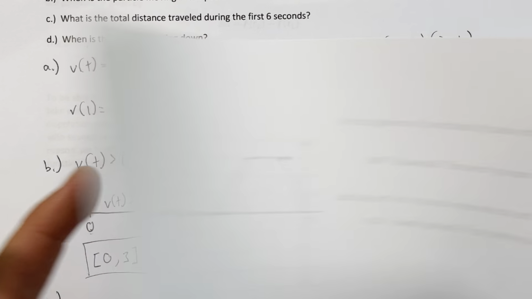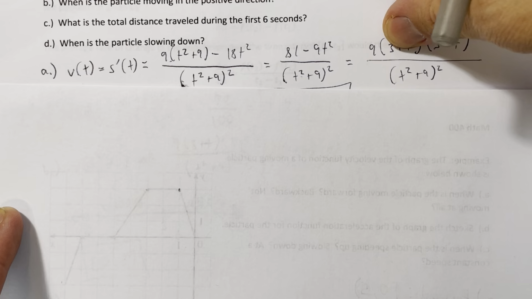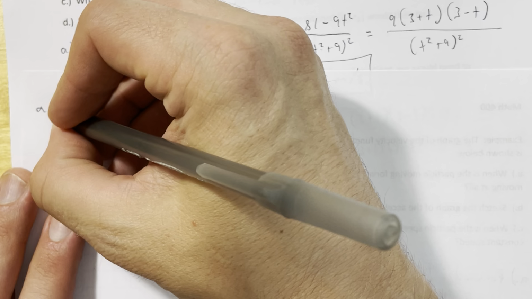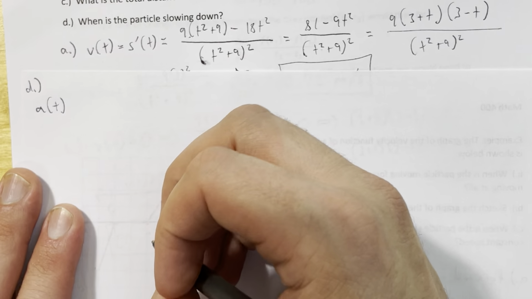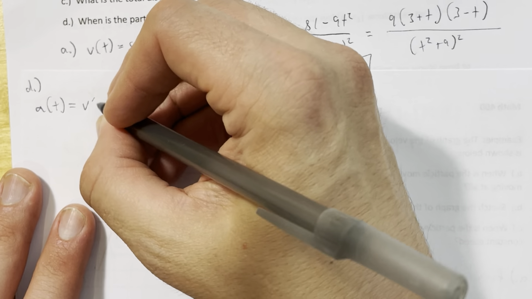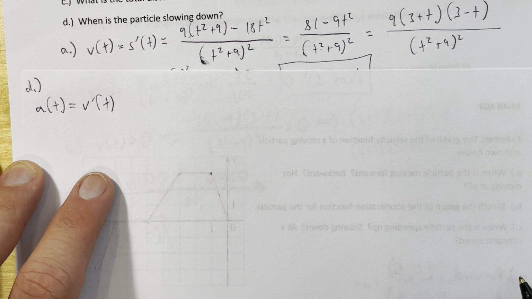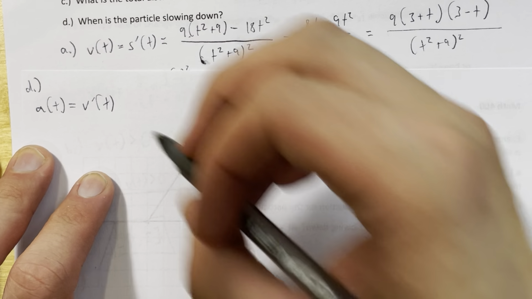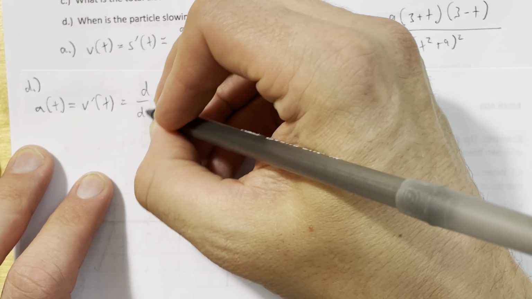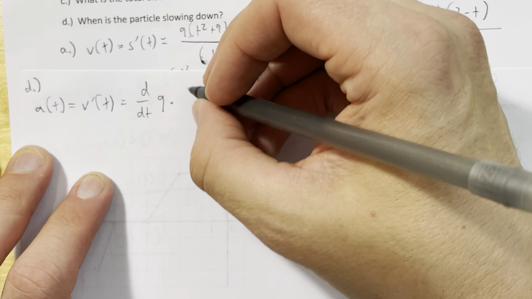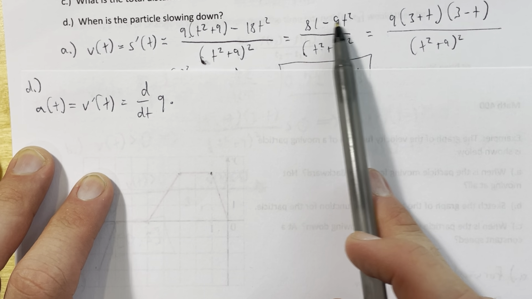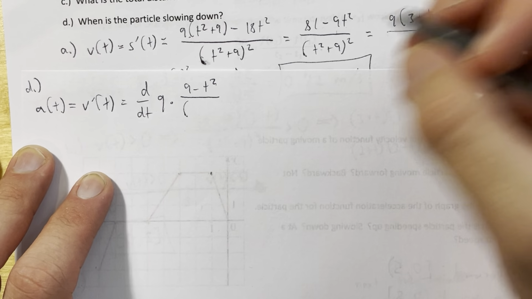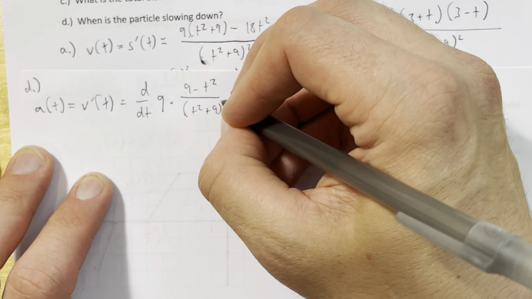Since I ran out of space on this page, I'm going to get another page here. So there's my v of t up there. My acceleration function, a of t, this is for part D, is going to be equal to v prime of t. What's going to help me is if I factor a 9 out of the numerator here, so I can write that this way: d/dt of 9 times (9 minus t squared) over (t squared plus 9) quantity squared.